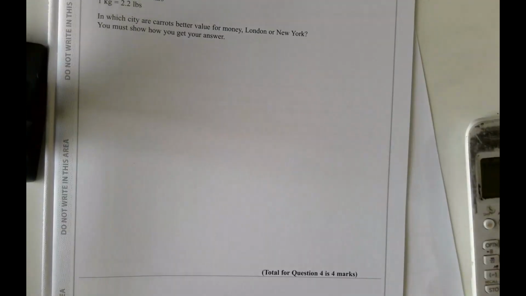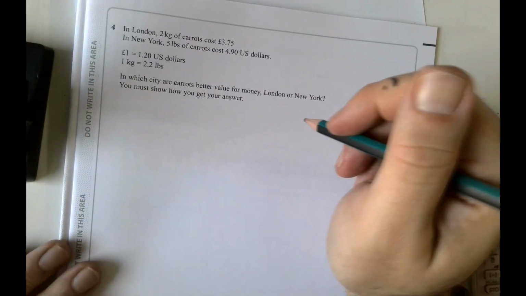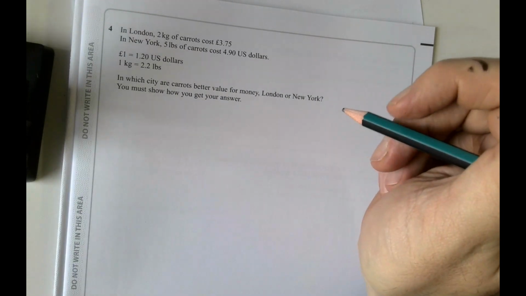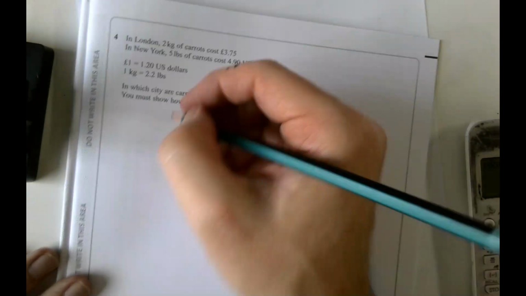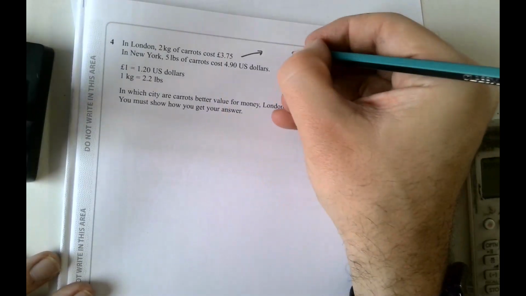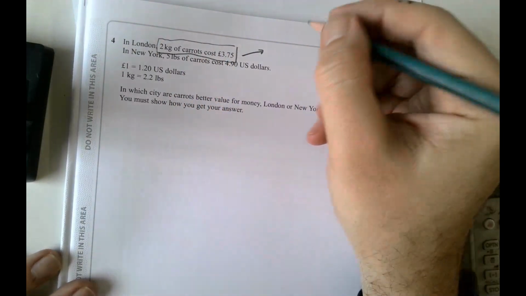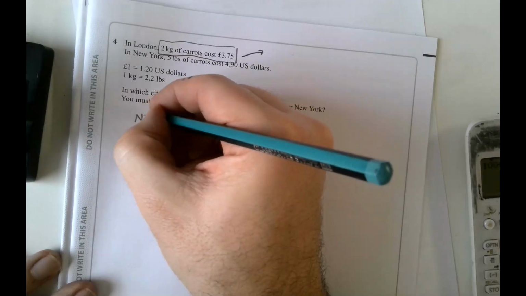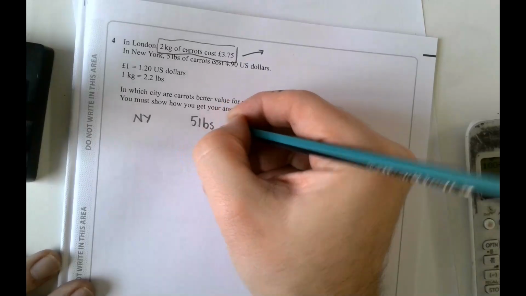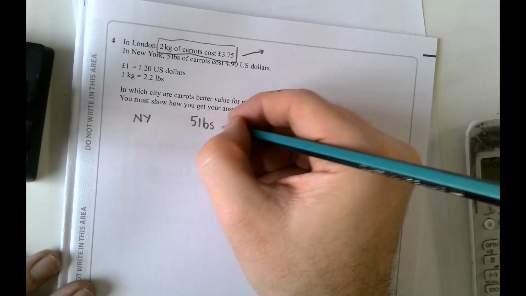Right. Question 4. There's loads of ways to do this. It was really interesting. Loads of people gave us the same sort of answer, and on the mark scheme there's lots of different ways of doing it. I'm just going to change everything. In London, 2 kilograms of carrots cost me £3.75. So I'm just going to change my New York value into that. So New York, I've got £5.